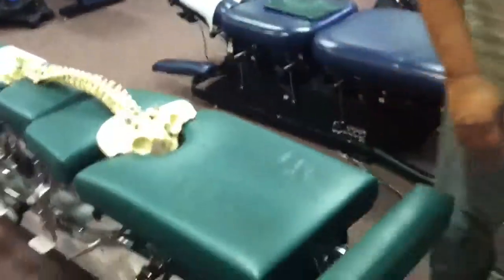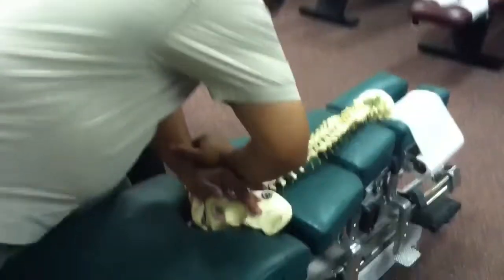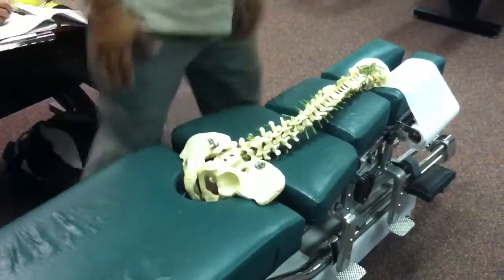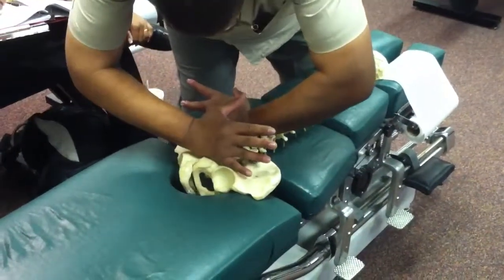Or you can get on the uninvolved side. Pivot to the inferior, contact the apex. Everything's done with the drops, okay? Or you could pivot to the superior. Take the apex and thrust.